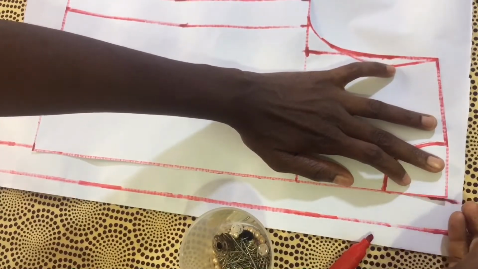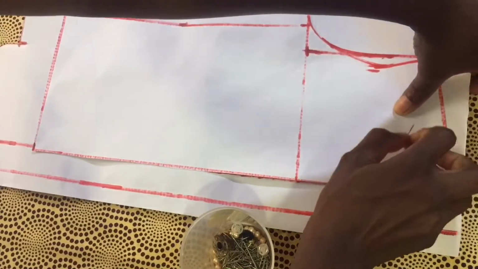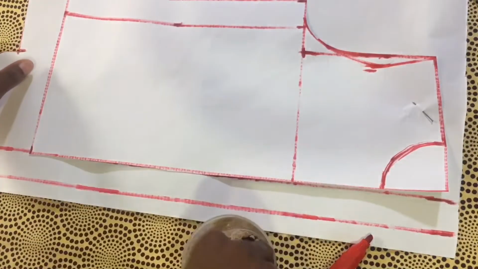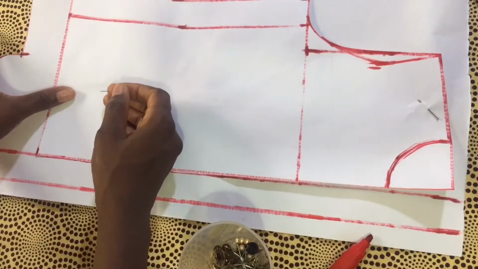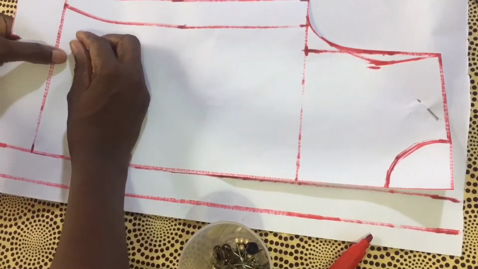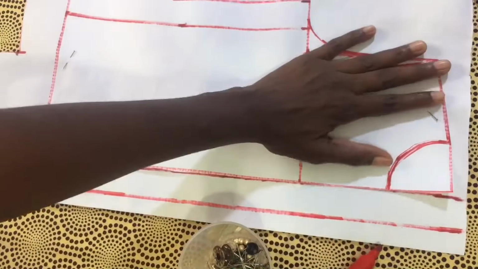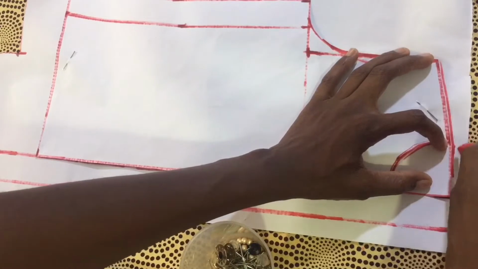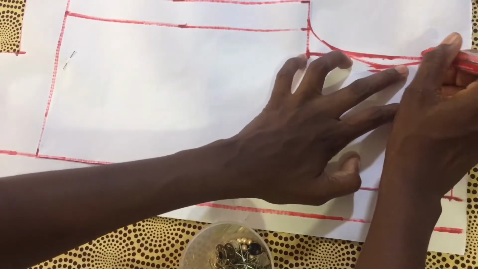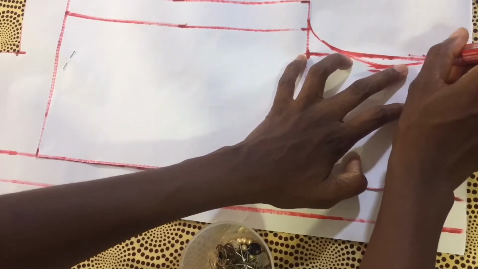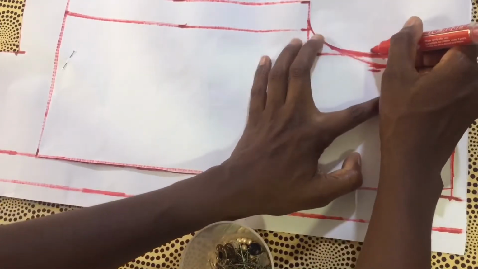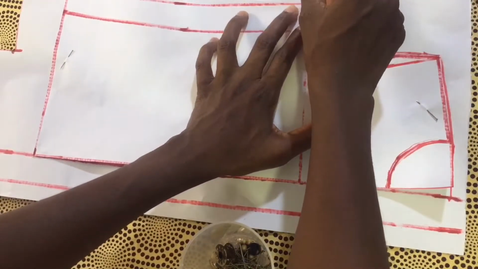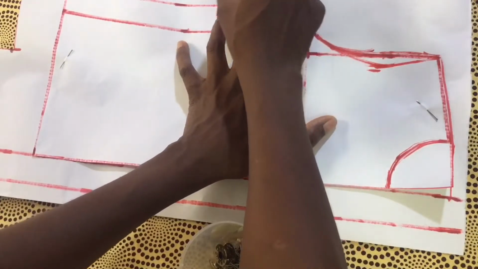So after I have done that, I can take my pin and hold this pattern down with pins, because I'm about to draw out the back pattern from the front pattern. And the only differences between the front pattern and the back pattern are the neck, the armhole, and the zipper allowance. Those are the differences between the front pattern and the back pattern.